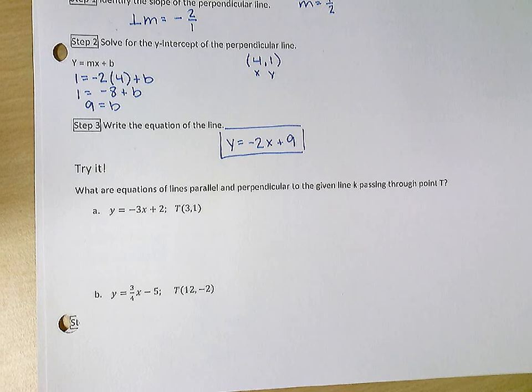Wait, can you tell me if this is correct? For parallel, yes. For parallel, you just do negative. Okay, I knew this. And then you need to find the perpendicular.